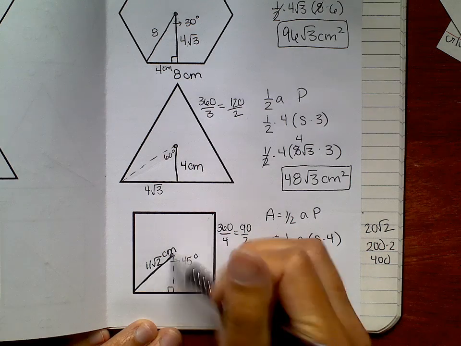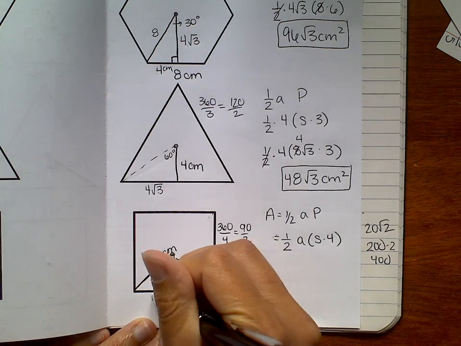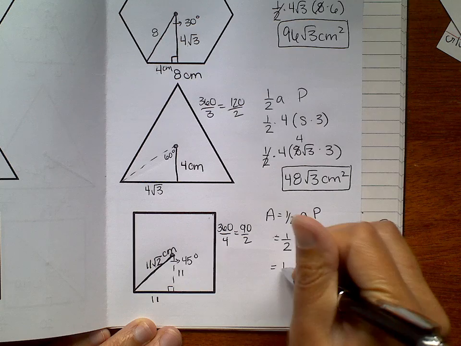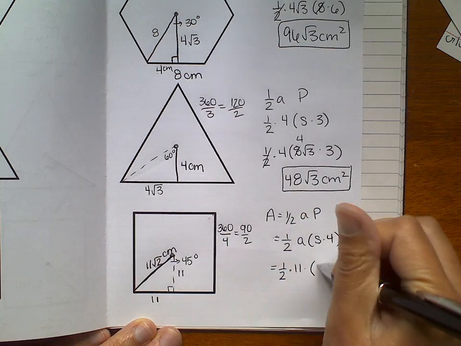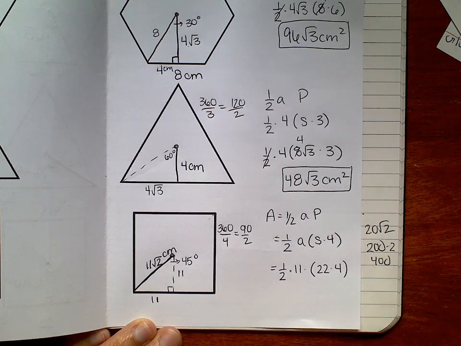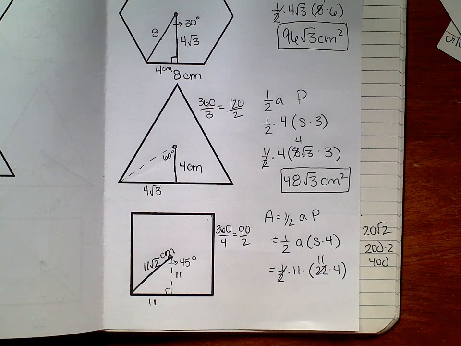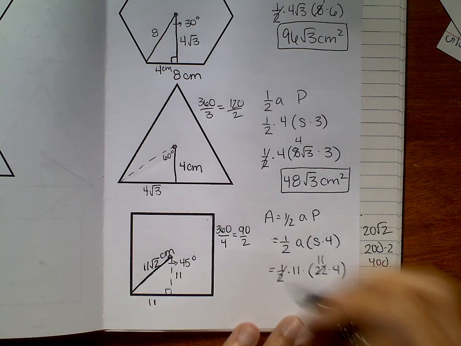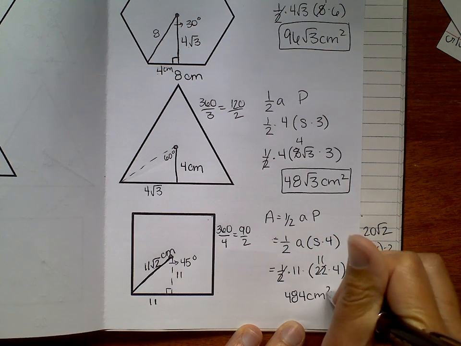And on that 45, 45, 90, you know the hypotenuse, which is 11 root 2, making each side here 11, making the full length of your side 22, so you can do half your apothem, which is 11, times the side length, 22, times 4 sides. And then I can take half of whatever I want, so I'll take half of the 22 for 11. 11 times 11, we're at 121, and then times 4, so 484 centimeters squared for the area.